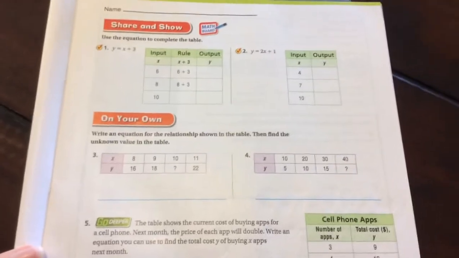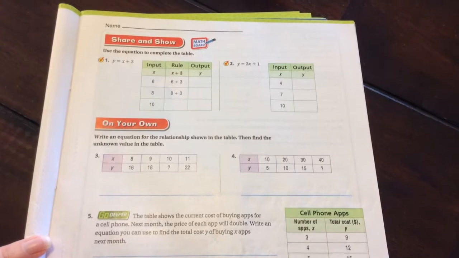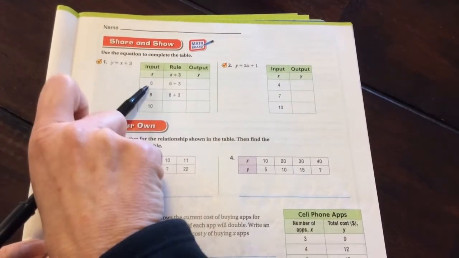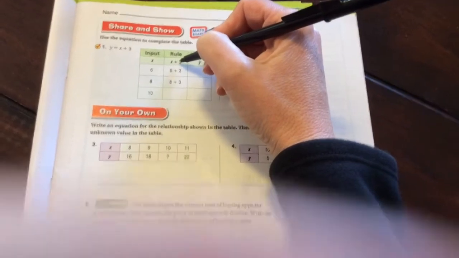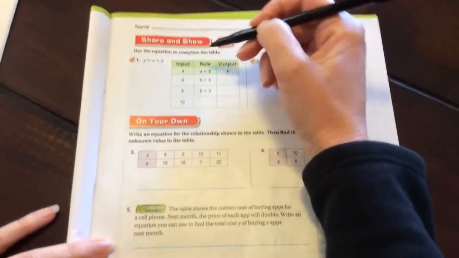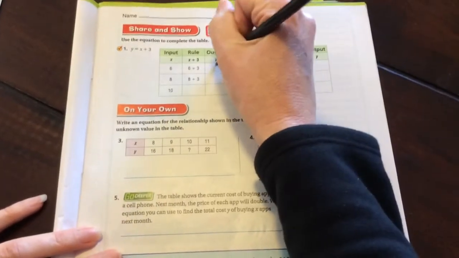So we'll do a few more together. So it says use the equation to complete the table. And so this is my equation, y equals x plus 3. And they're telling me my input is 6. So here's my equation. It's x plus 3. I'm going to substitute in a 6 for my x, and then I'm going to get my output. So 6 plus 3 is 9.